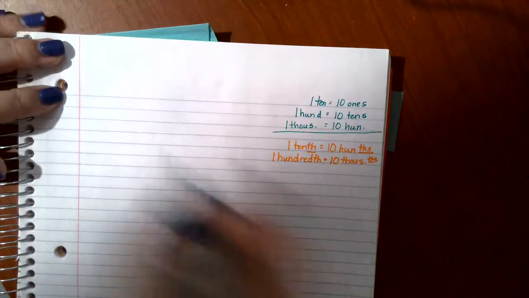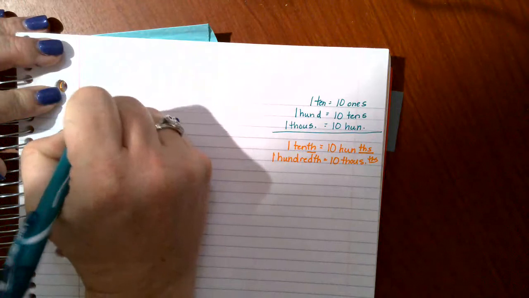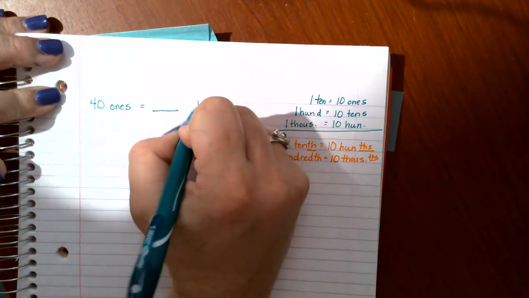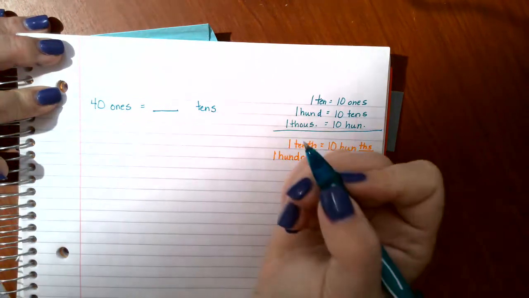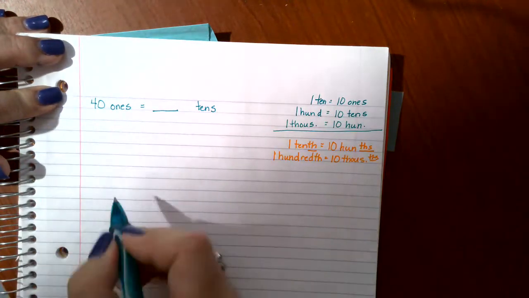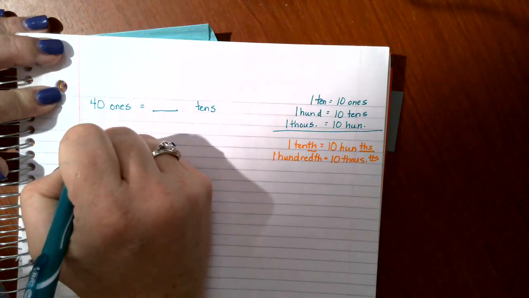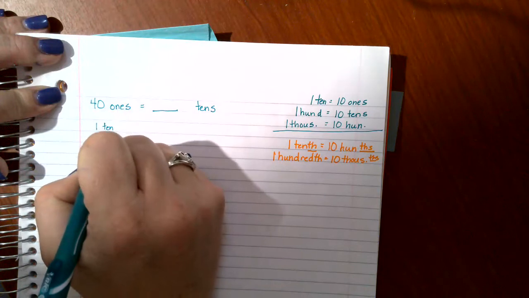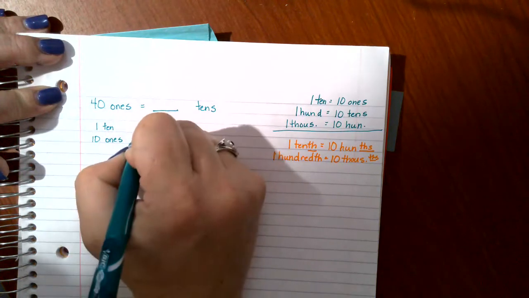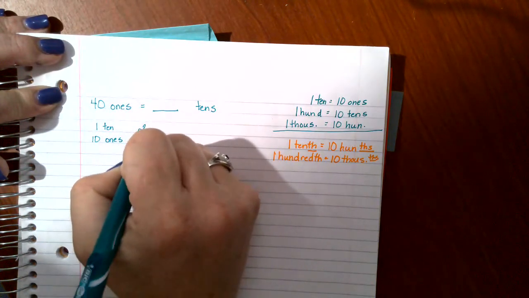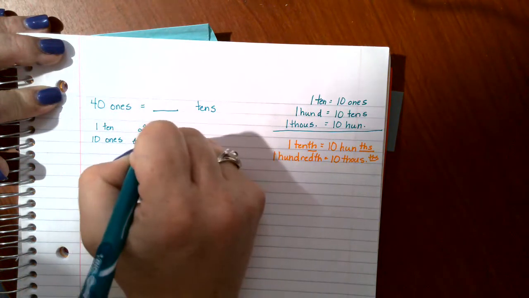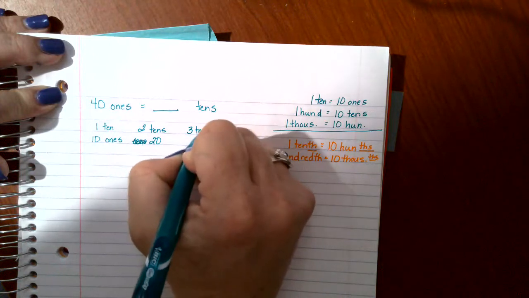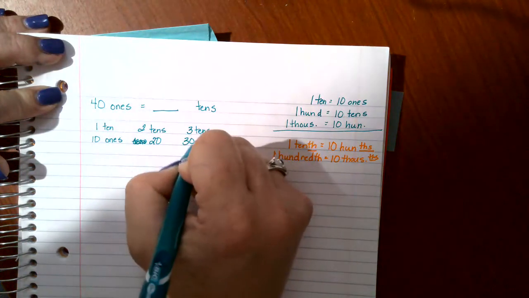So the question says 40 ones equals how many tens? So we've used the number line and we've said, okay, 1 ten equals 10 ones, 2 tens equals 20 ones, and 3 tens equals 30 ones.